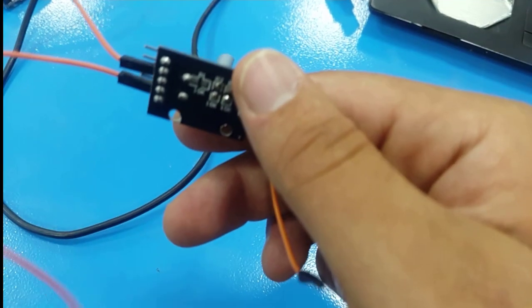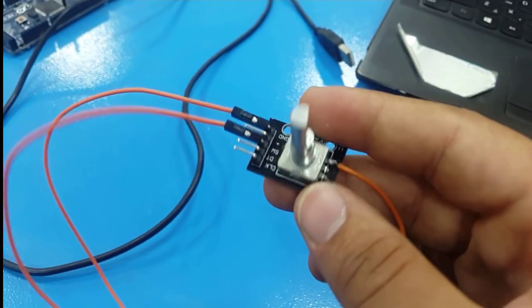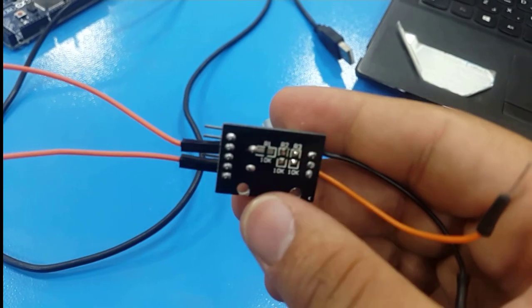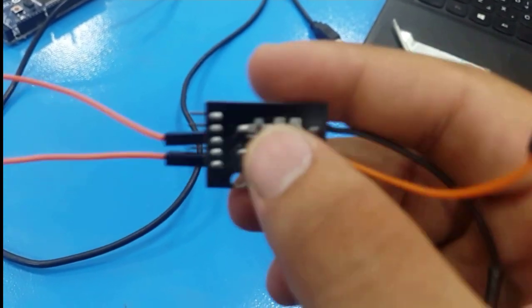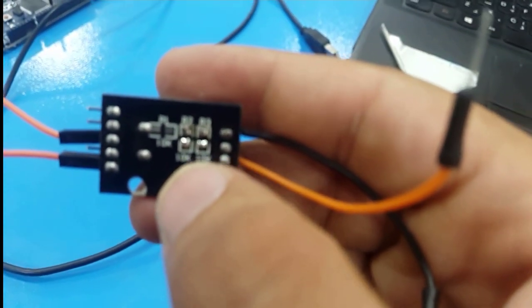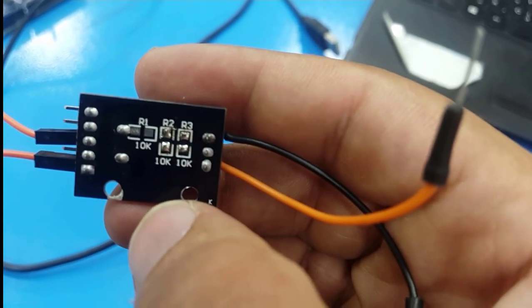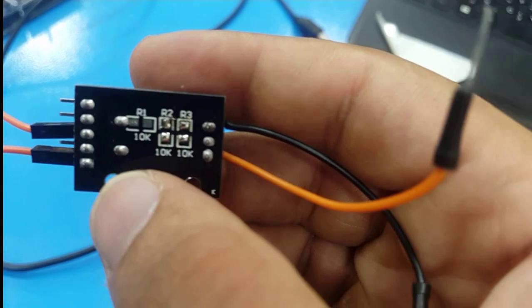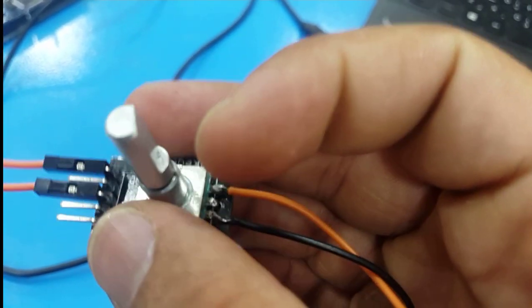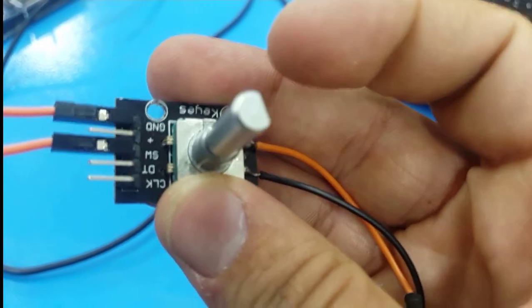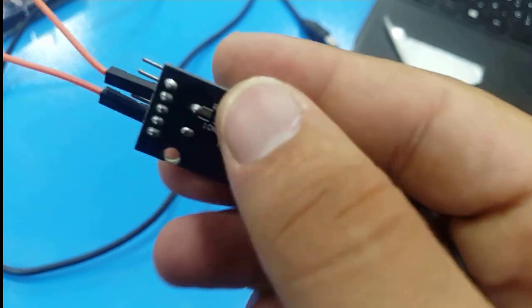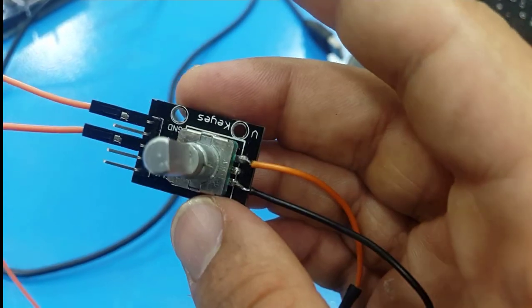This is the breakout board for KY040 that I told you about. As you can see, I didn't remove the encoder from the board, so I decided to remove these resistors, R1, R2 and R3, and also R1 if you had it on the board. Remove these resistors, so there shouldn't be any other electronic components on this board except for this rotary encoder.